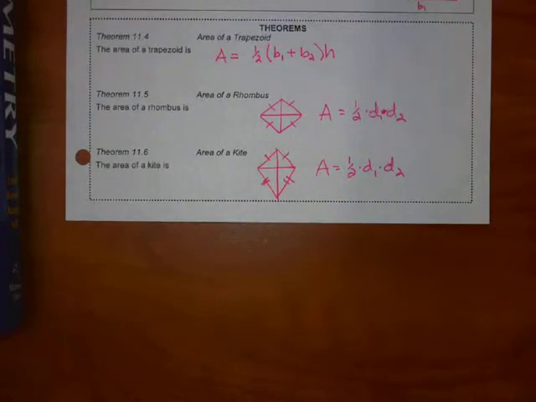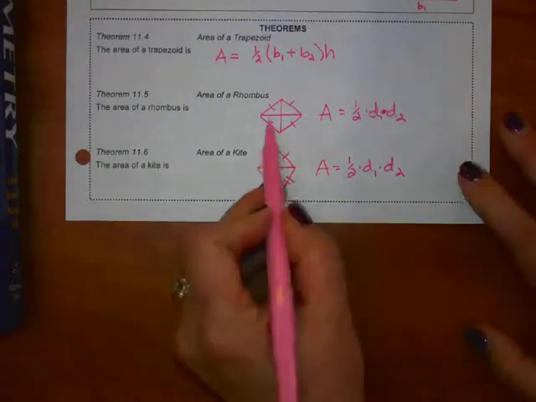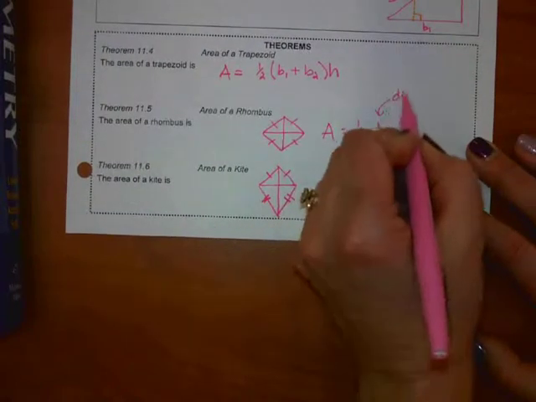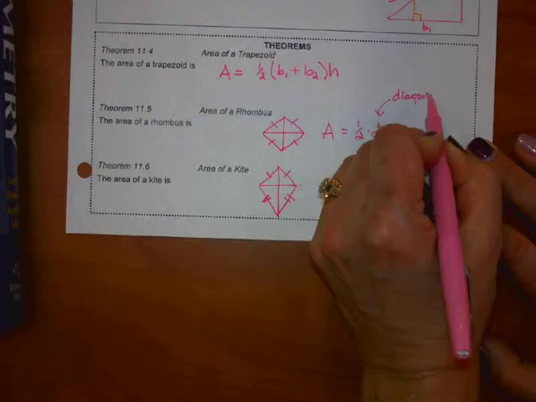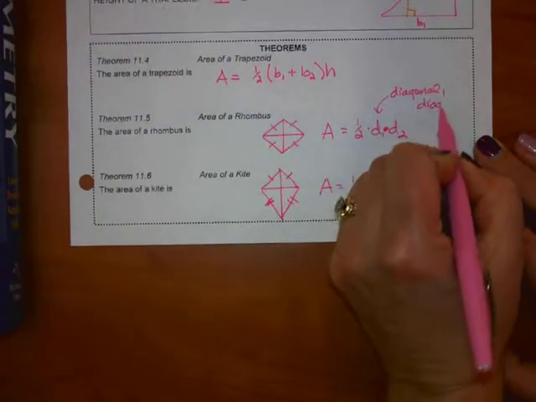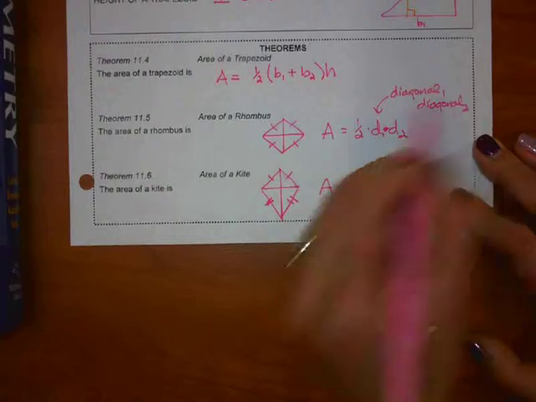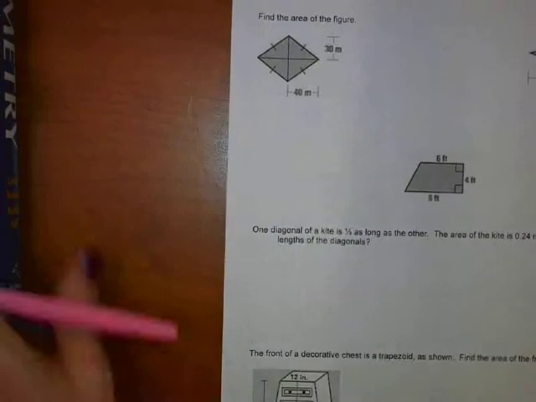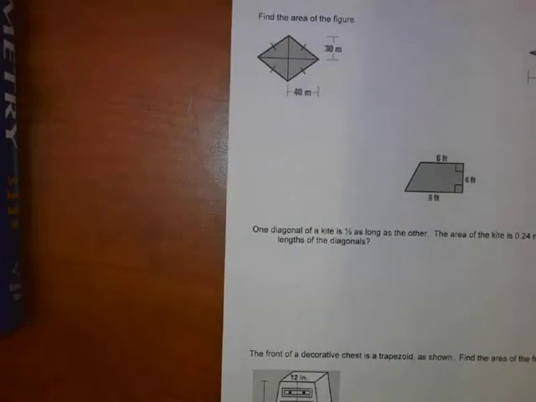Yes? So what are the D1? The D1 are the diagonals. Oh. So diagonal 1 and diagonal 2. The two diagonals. Okay. All right, turn it over. Easy enough. So we're going to work with those.